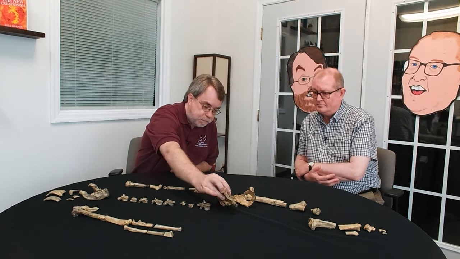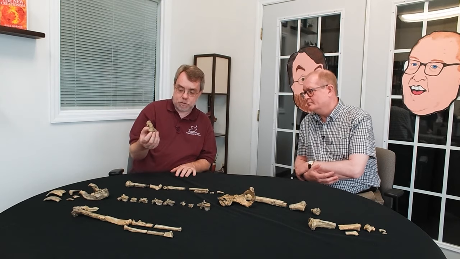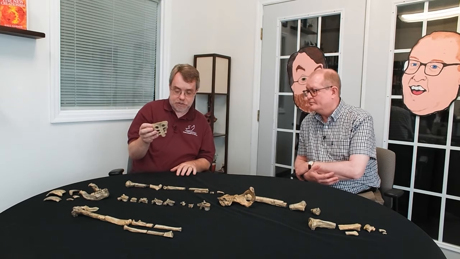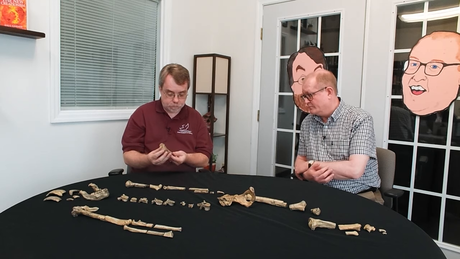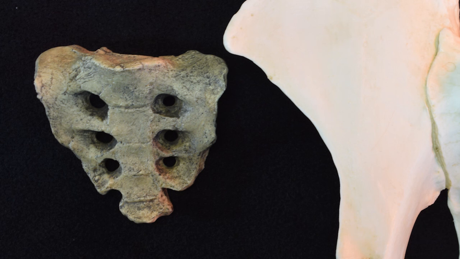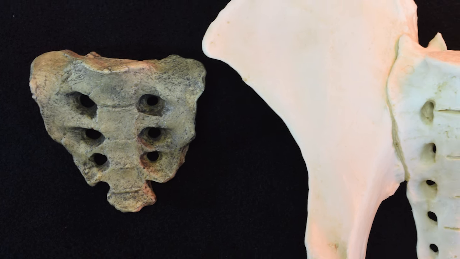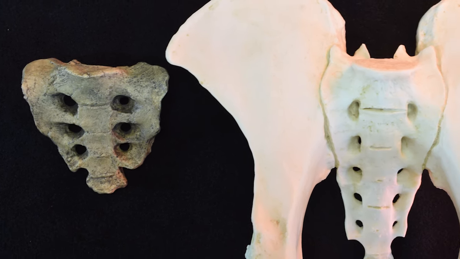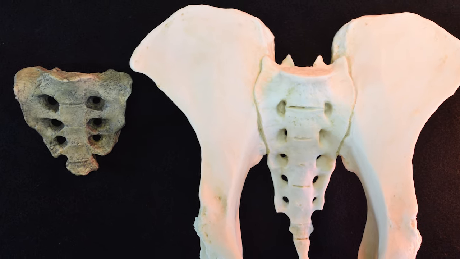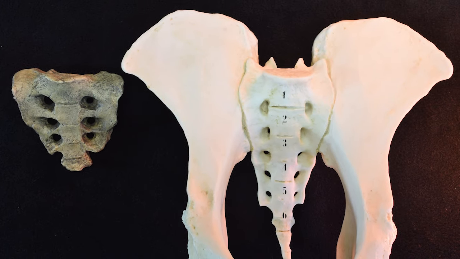This piece is called the sacrum. This is one of the better preserved pieces of the Lucy skeleton, and we can see 1, 2, 3, 4, 5 fused vertebrae that are the sacral vertebrae that form the single bone of the sacrum. And on modern apes, the sacrum is 6, I believe. Yeah, 6. So that's another difference.